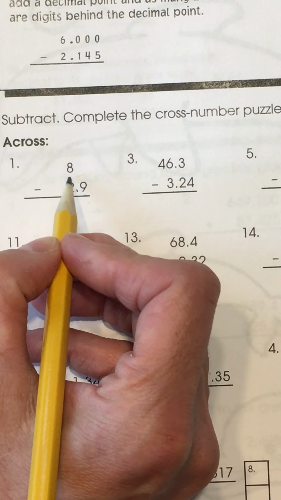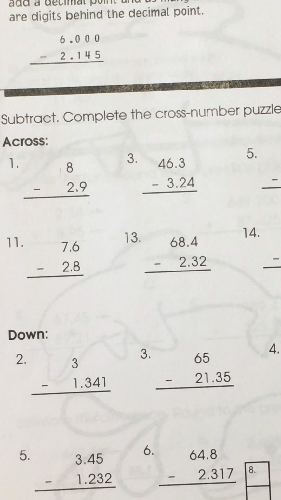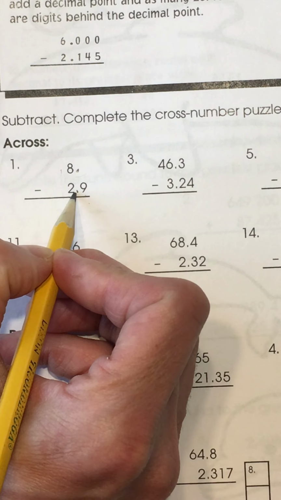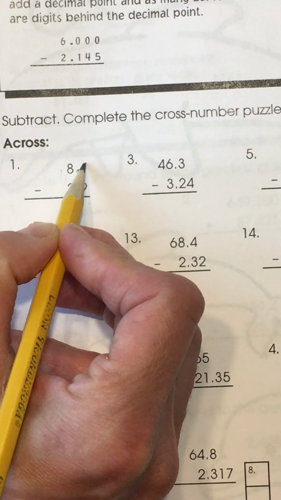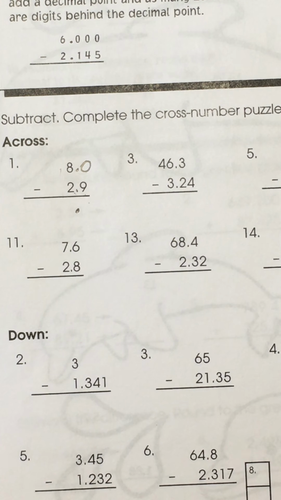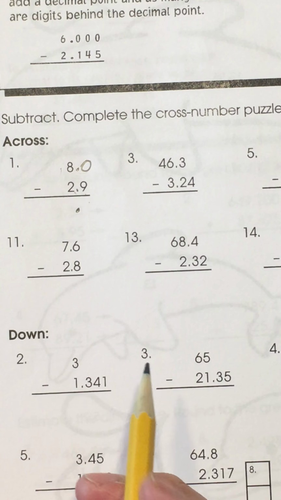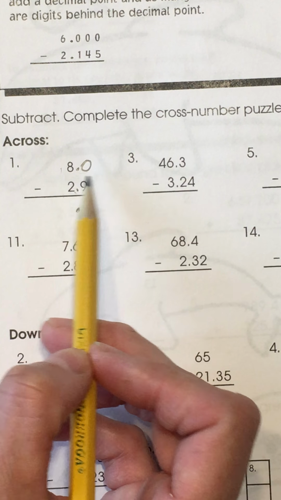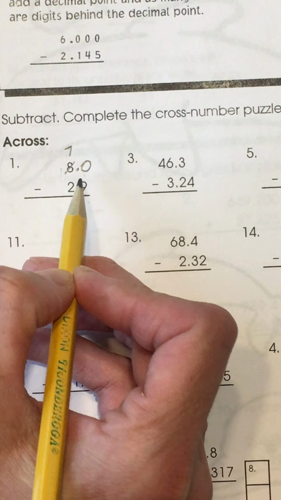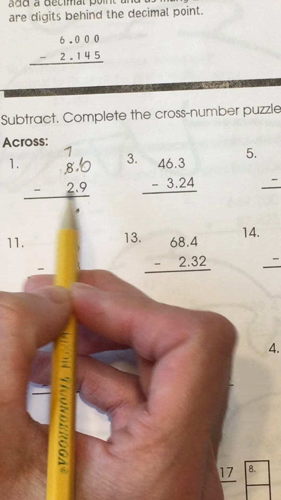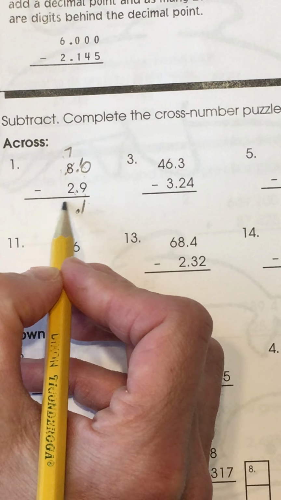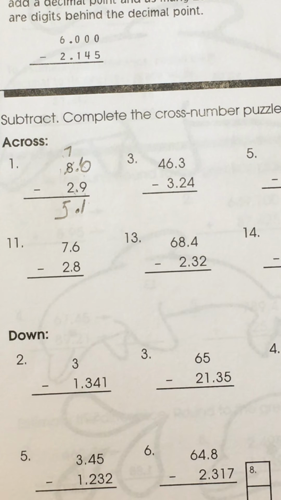So what you have to do is we lined up the whole numbers. They're all lined up for you in this one, which is good. But just remember that you have to add your decimal, bring your decimal down, and add your placeholder. In subtraction, it's especially important that you add your placeholder, especially if there's a blank place on the top number. You need that to be able to borrow. Cross off the 8, make it a 7, make this a 10. 10 take away 9 is 1. My decimal I already brought down. 7 take away 2 is 5. 5 and 1 tenth.